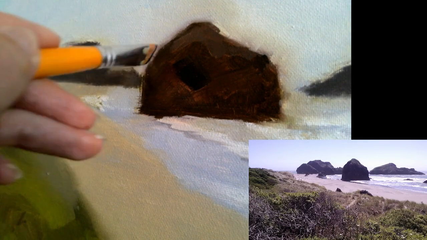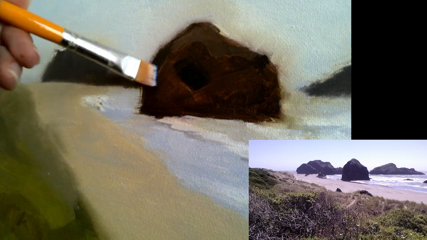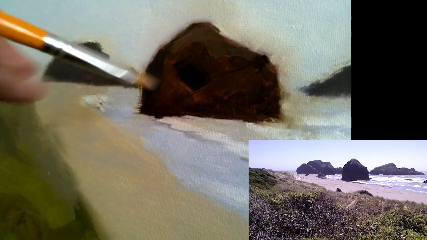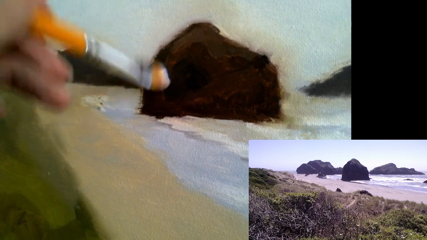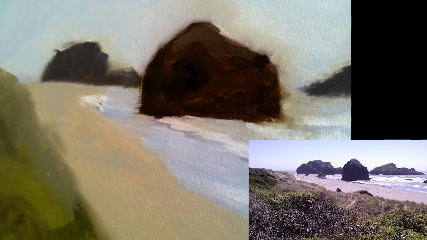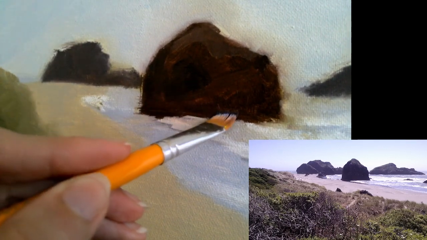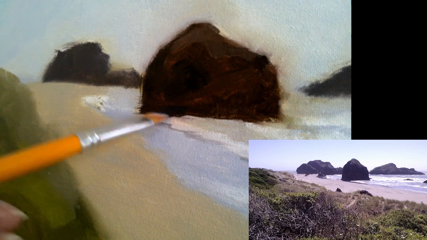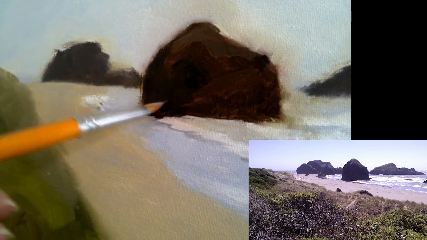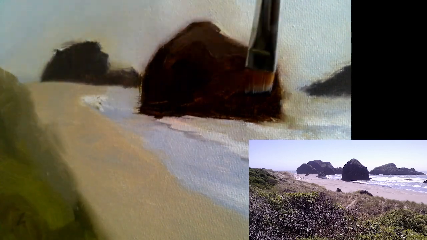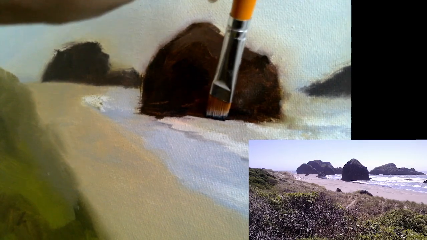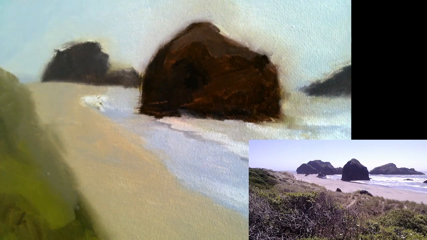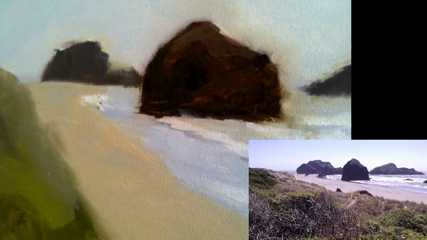But for the really dark areas where I really want the darkest shadow, I can use more blue in that color. Maybe I'll have to take a close-up photo so that you can see what I'm doing here.